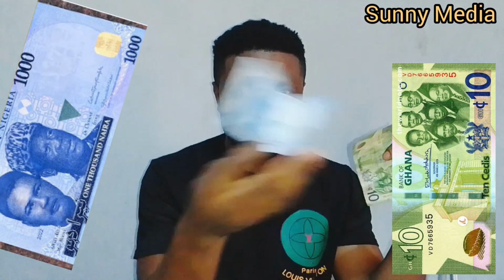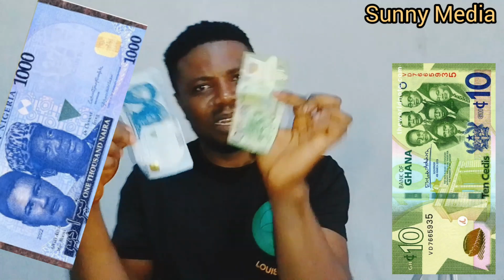If the exchange rate were equal the way it's supposed to be, this 1,000 naira can buy you so many things in Nigeria. But 10 Ghana cedis can just buy you a few things. Let me know in the comment section what you think made it so. For me, what I think made it so is because there are some things I discovered that are cheaper in Nigeria. When I price them here in Ghana, it goes up. So maybe because of that.